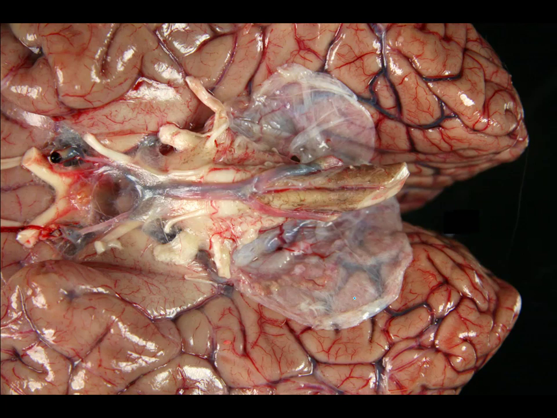This is somebody with no cerebellum. Okay? This, in fact, talk about rare, is an agenesis of the cerebellum. Let's take a look and see what we can see.